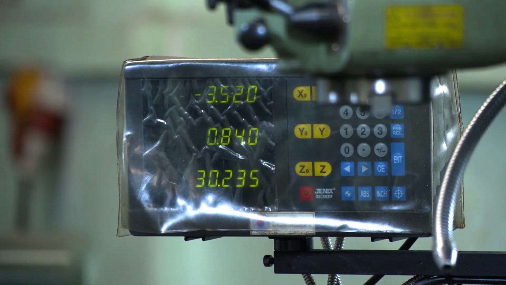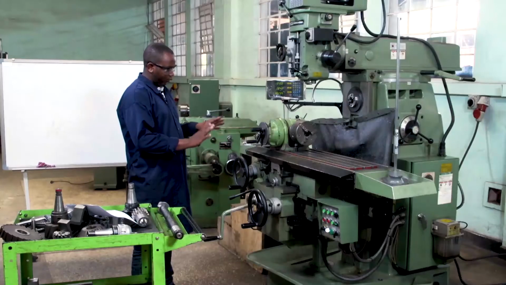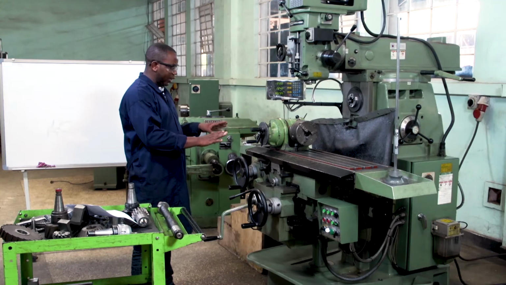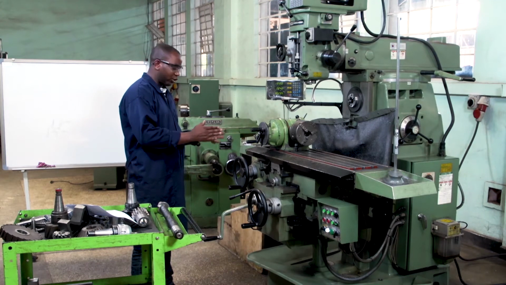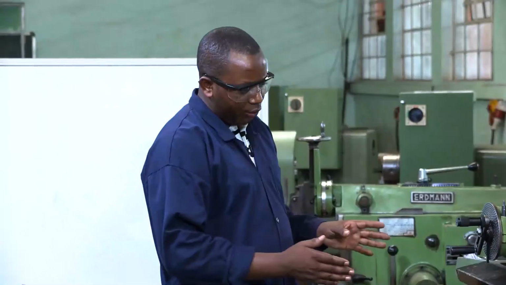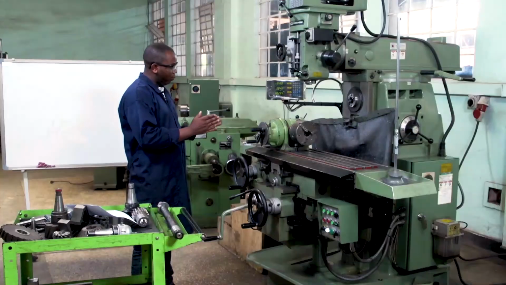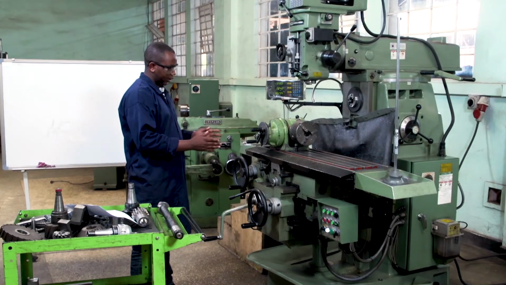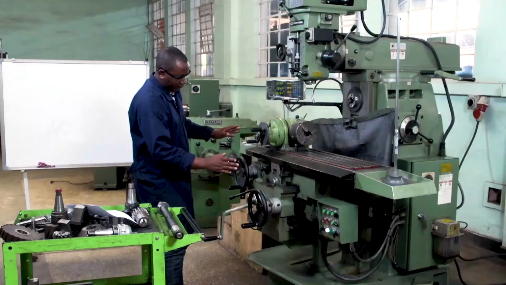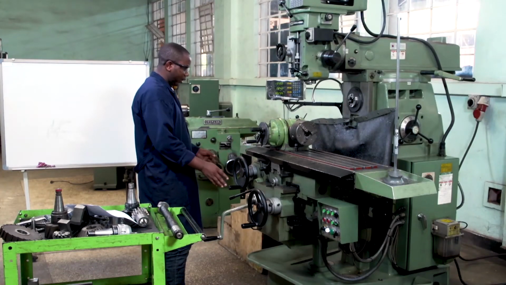So simply, everyone has found how to use this milling machine table in three-dimensional motion, and it can be controlled either manually or automatically. This is very important for a milling machine operator. It's better to master all the levers here, both automatic and manual.